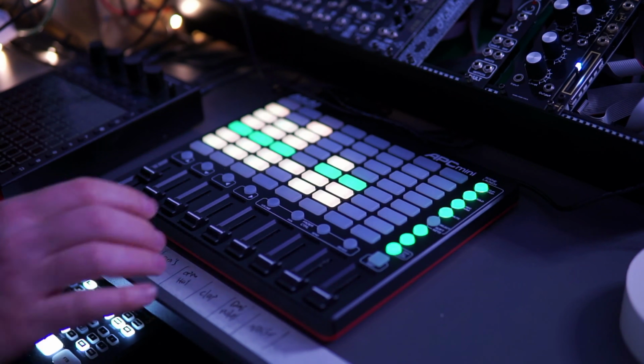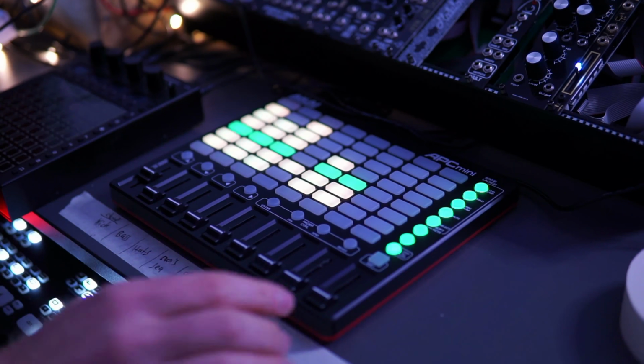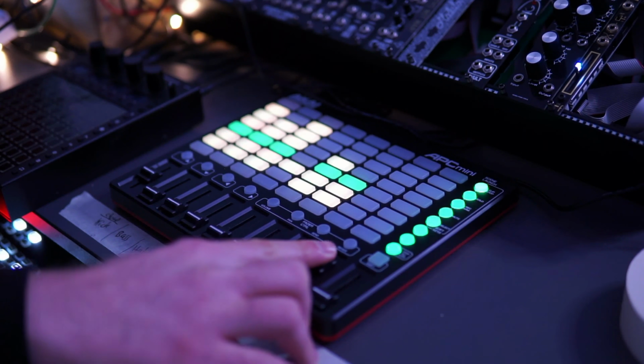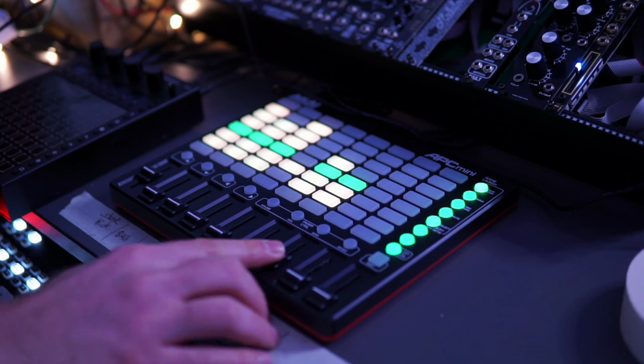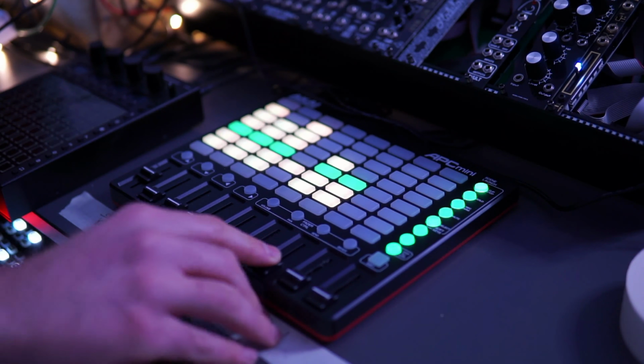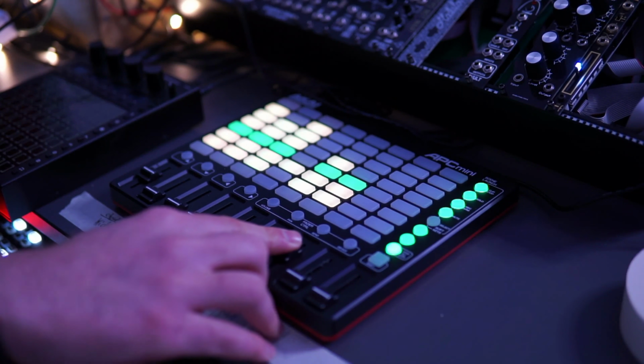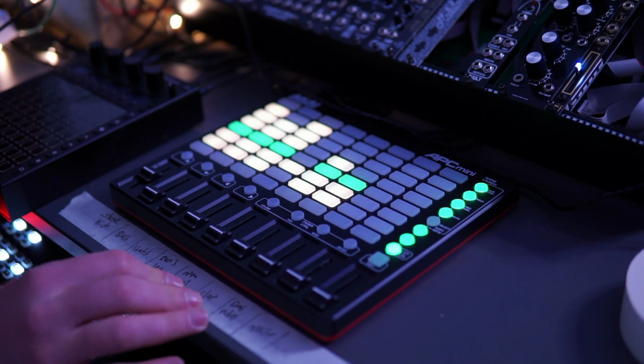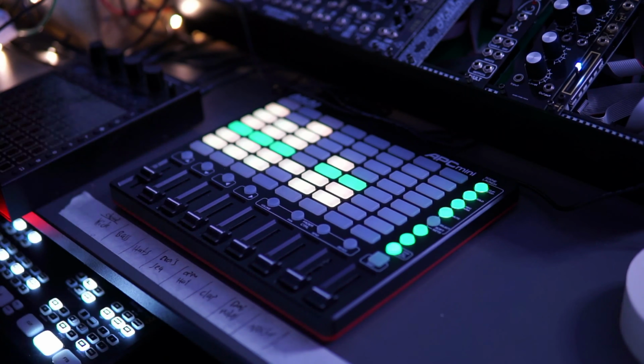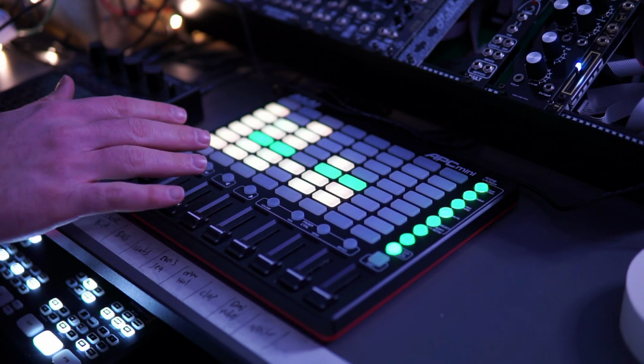Right, and like this I can perform the track. Right, I can control everything, bring voices in and out, the kick, right, and everything is quantized because it's with the clip launcher.